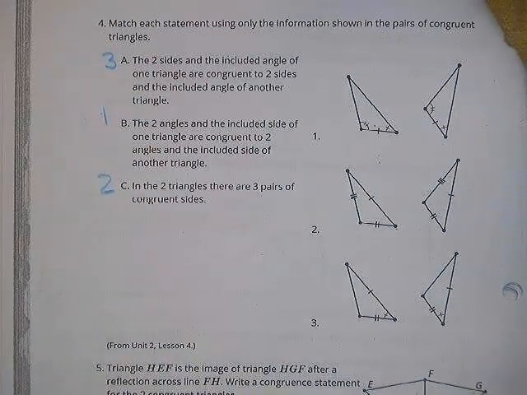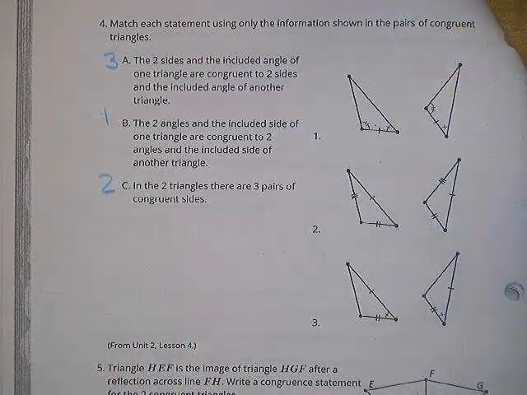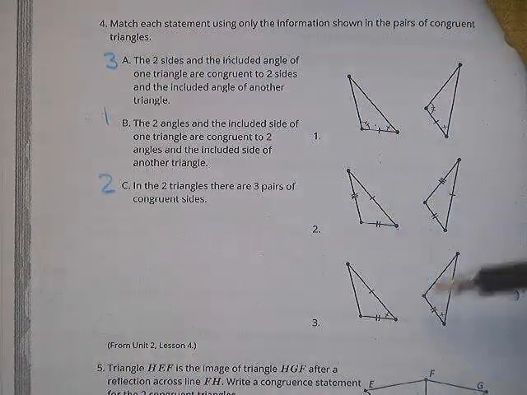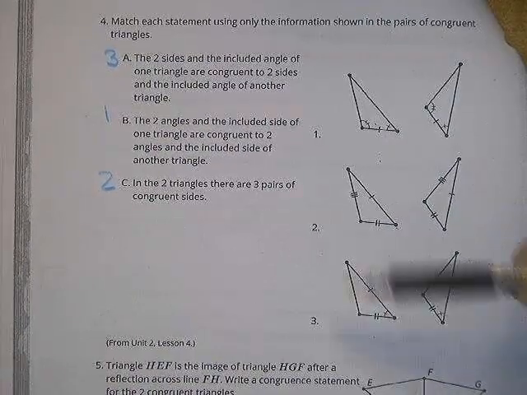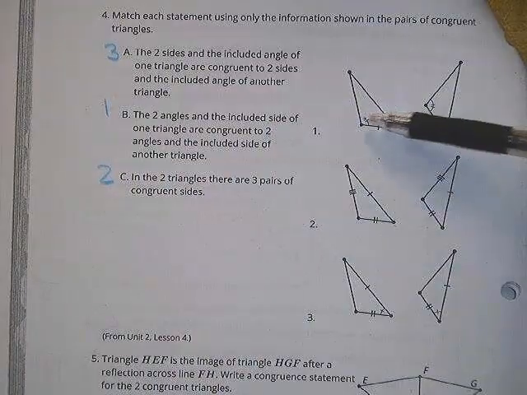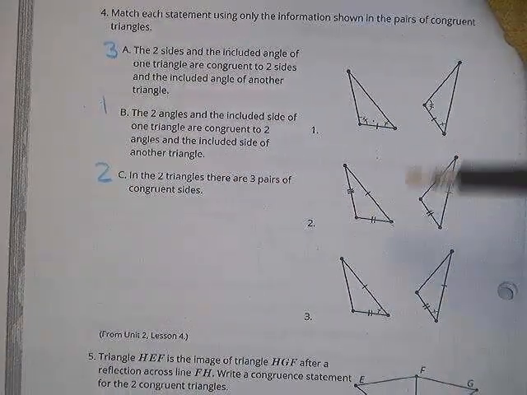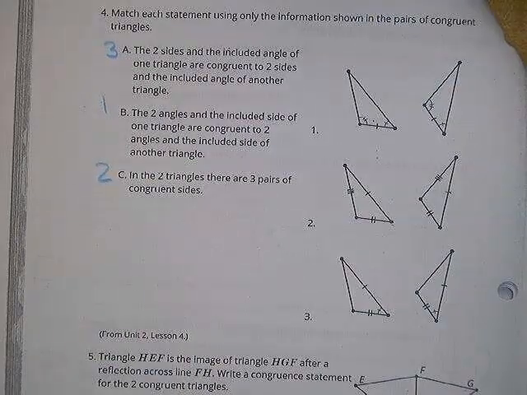All right, this problem here is real similar to a previous one. We're doing 2 sides and the included angle, and that would be problem 3, it's side angle side. And then B is 2 angles and the included side, that's angle side angle. And then C is 3 corresponding sides, and that is side side side.